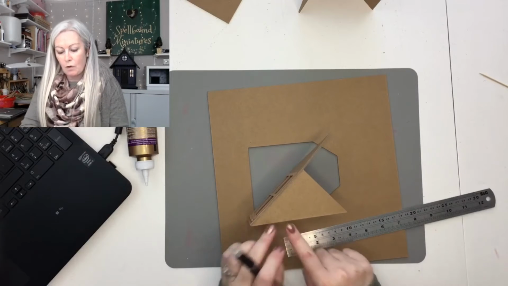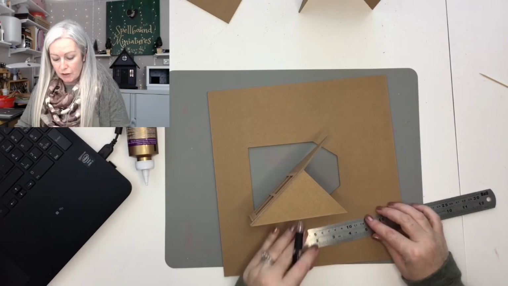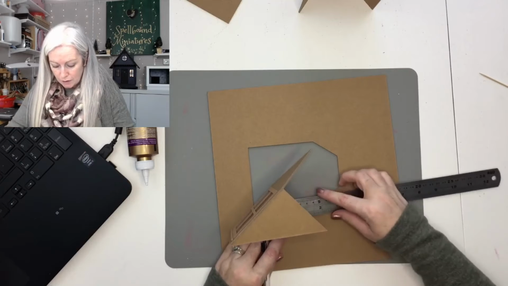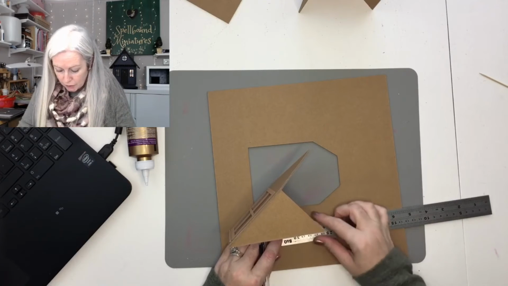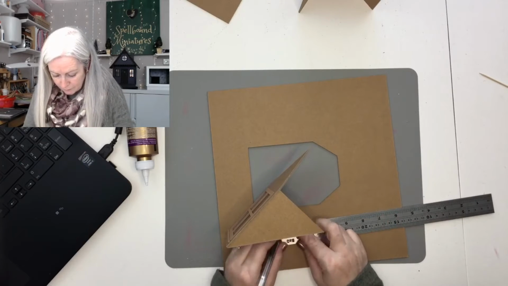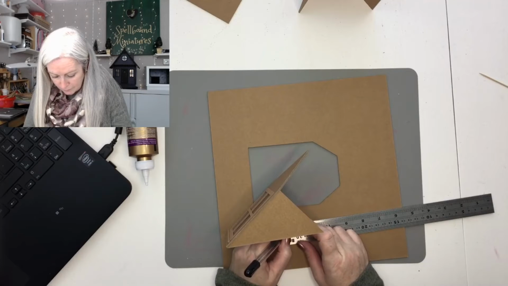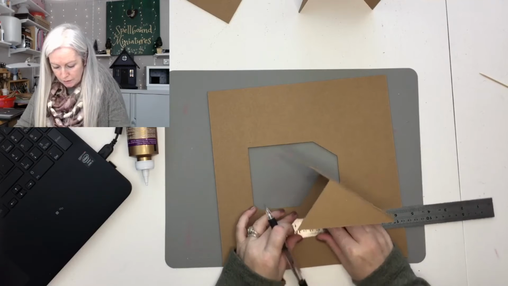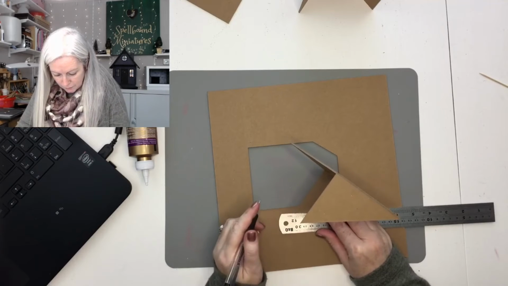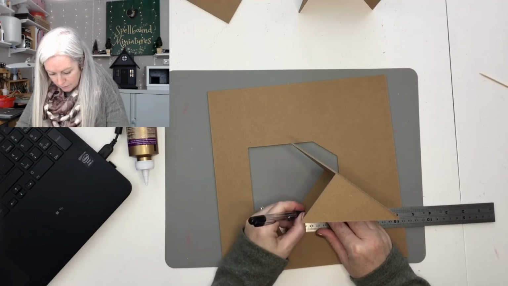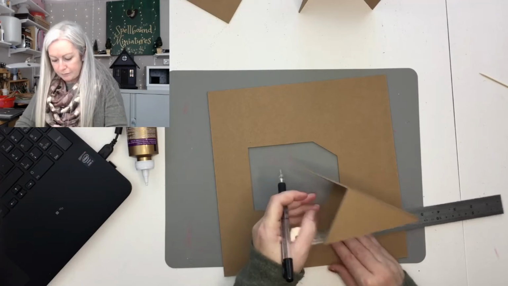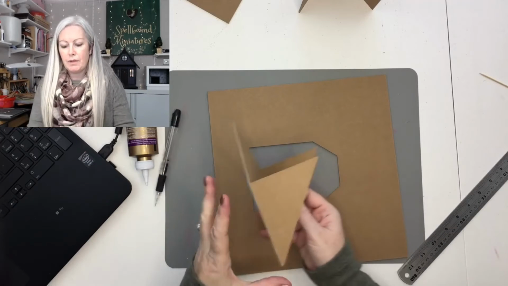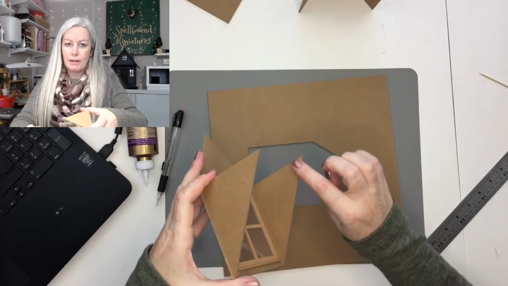So it's on this part that's touching the roof. So if we just measure an inch, the same on that side. So that's on the inside edge.